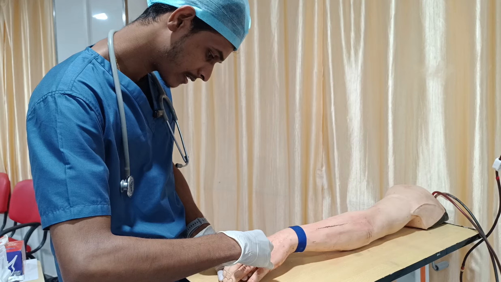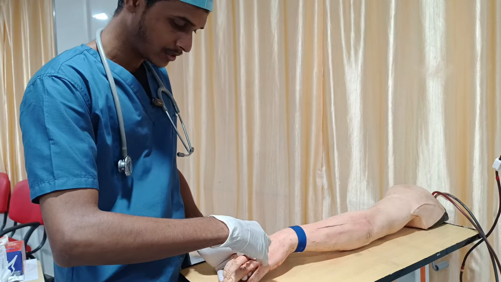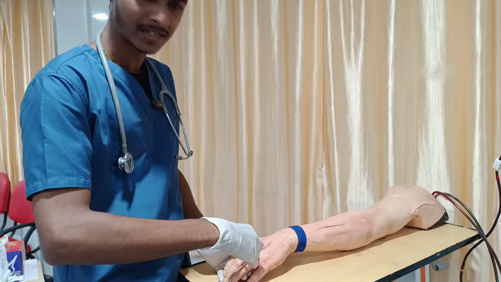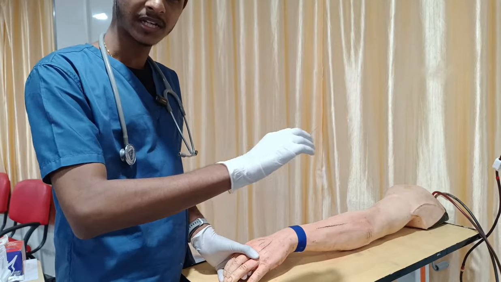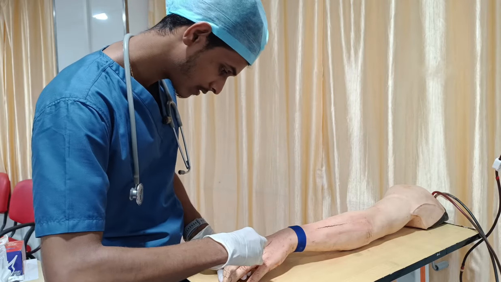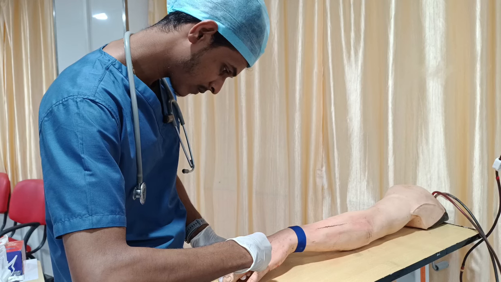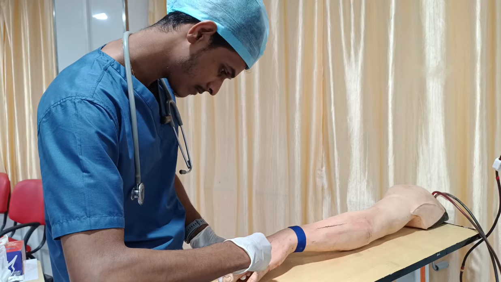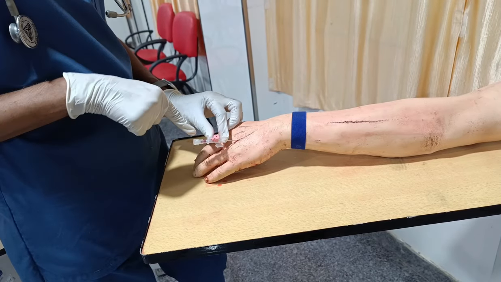Once you prick that area, you will get a flashback in this flashback chamber. Once you get the flashback, you have to reduce the angle and then advance the catheter further. First I prick at a 30 degree angle. Here you can see I got the flashback, with some blood tinging in the chamber.